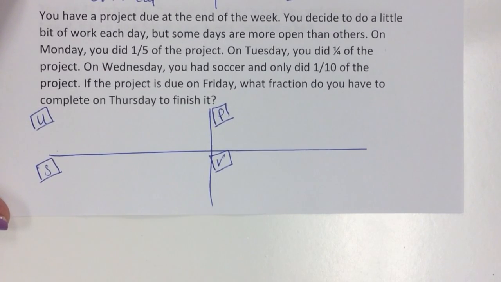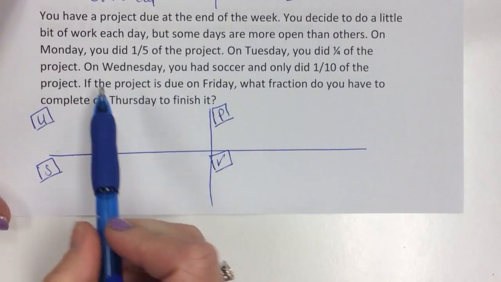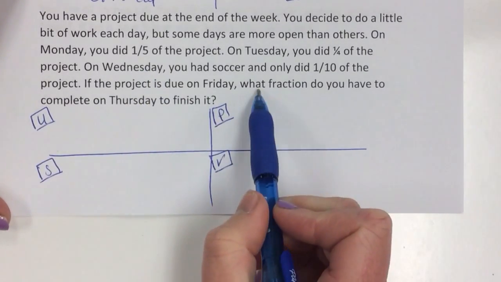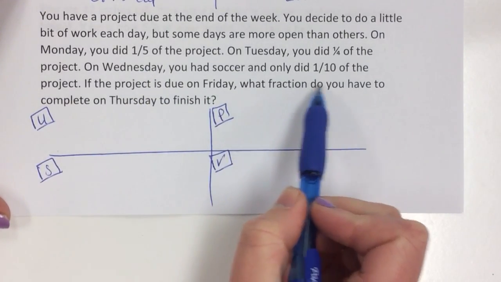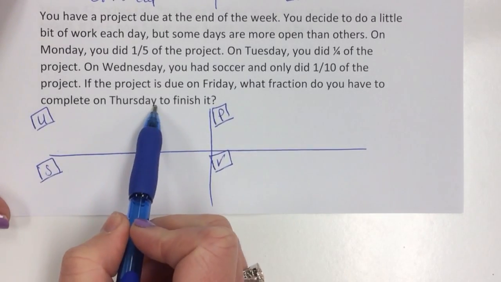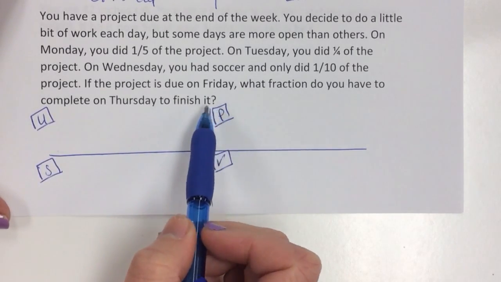If the project is due on Friday, what fraction do you have to complete on Thursday to finish it? So this is one of those where you have to figure out how much you have and then how much is remaining. So let's restate our question. What fraction do you have to complete on Thursday to finish it?